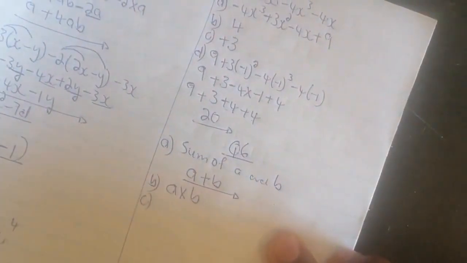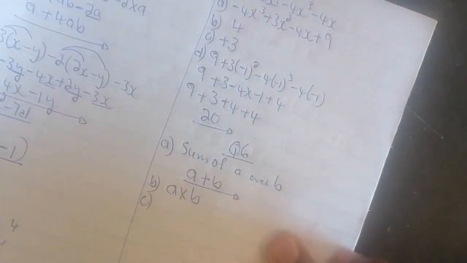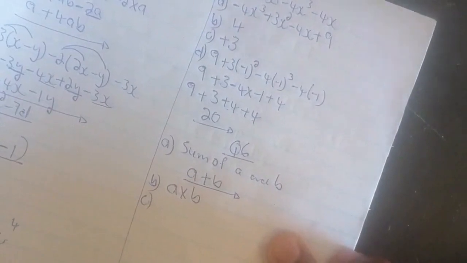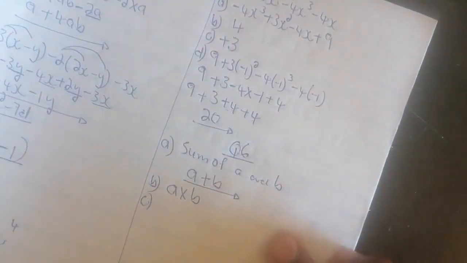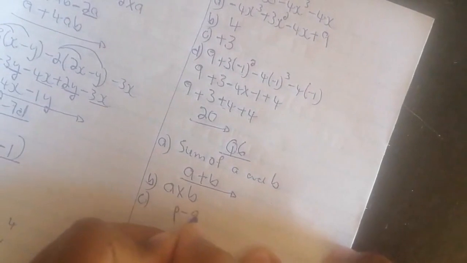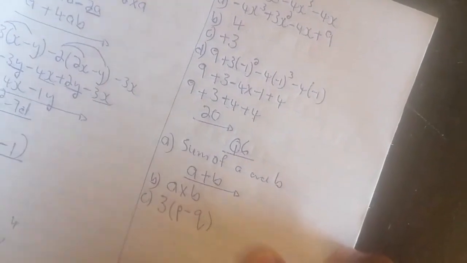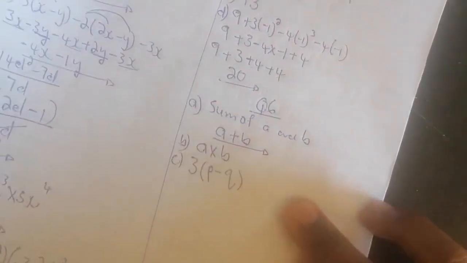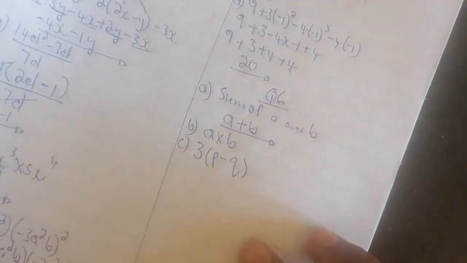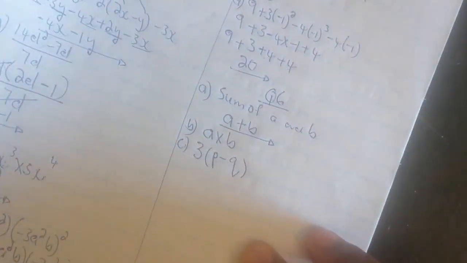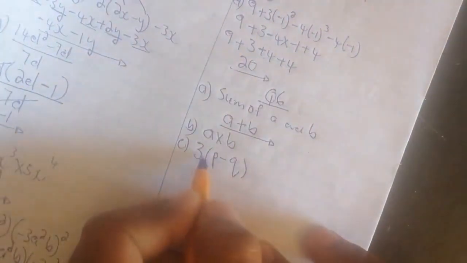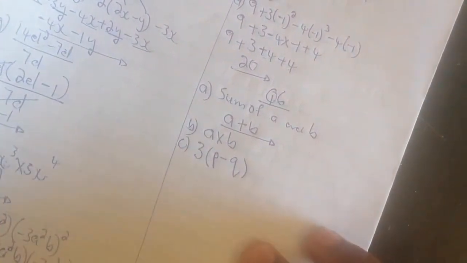C, they say 3 times the difference between P and Q. Difference is subtraction, the difference of what? P and Q. So this is the difference of P and Q, but 3 times that difference. Please be very, very careful there. You have to say 3 open bracket P minus Q. 3 times the difference of P and Q.